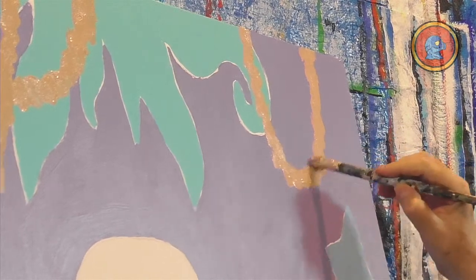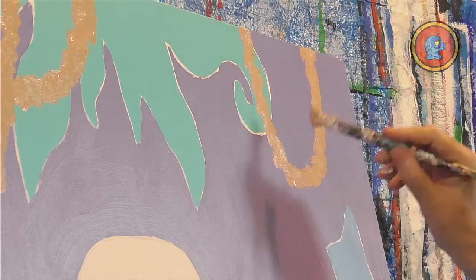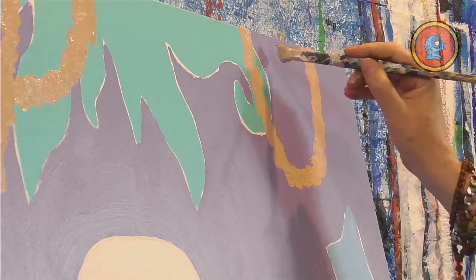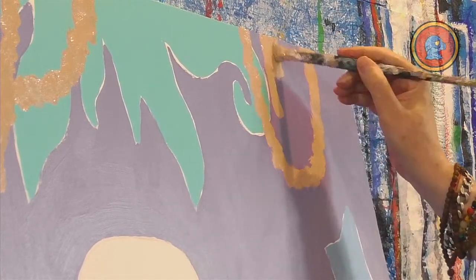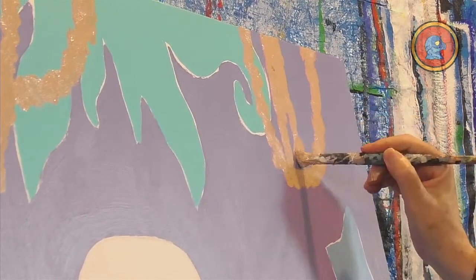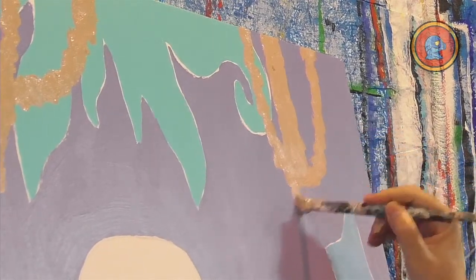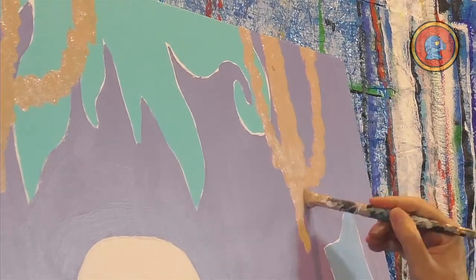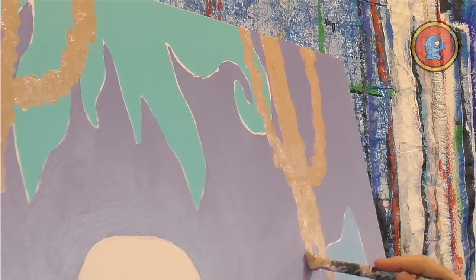Like I said, this is just the background. I'll add details to give this a little bit of richness later on. I just want to do something like that. Have some sort of a tree going down here.